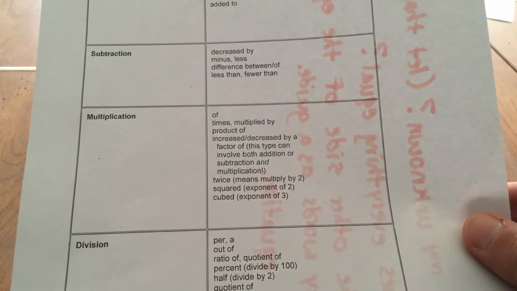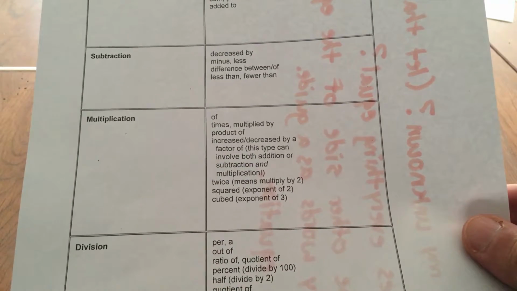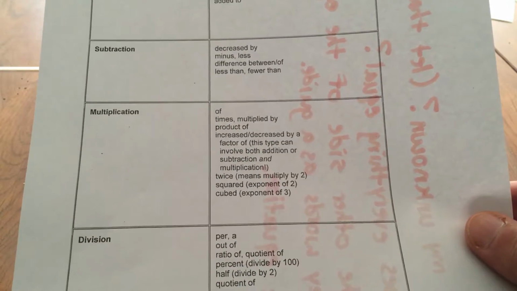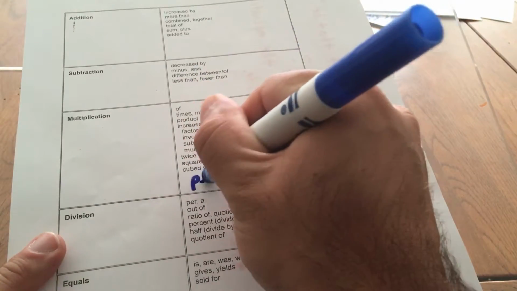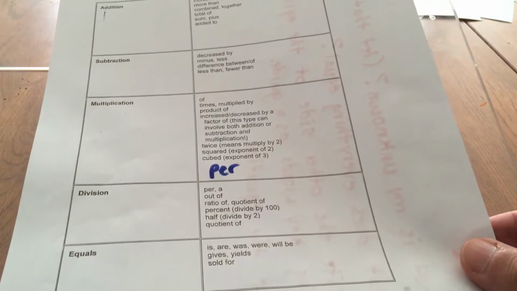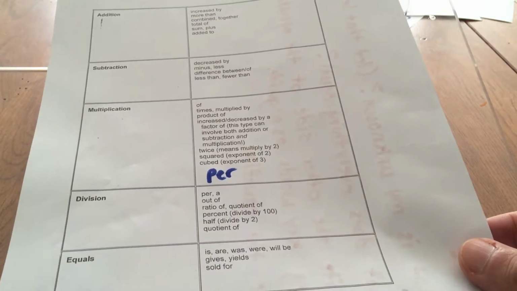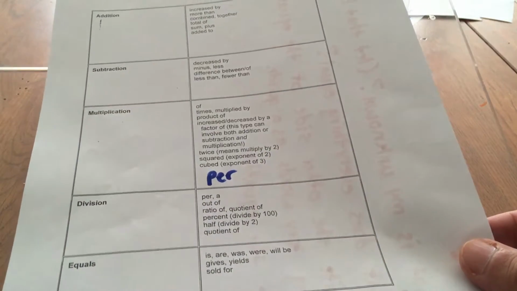Twice means multiply by 2. Squared means to take to the second power. Cubed means exponent of 3. Another one you might see, which isn't on this list, is per. Per is another common one. So thinking about per, if you make $5 per hour, and you want to figure out how much money you make, you take 5 times the number of hours you work.